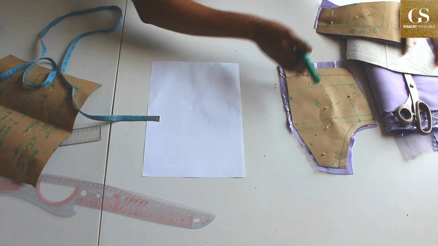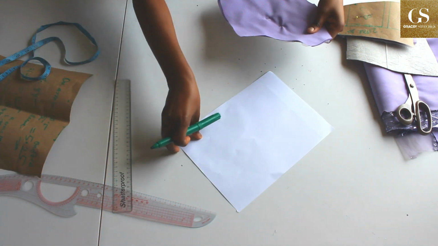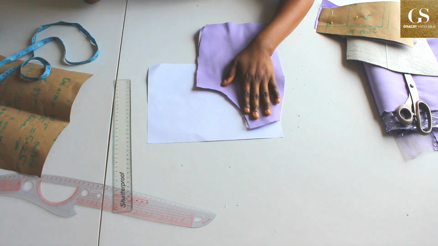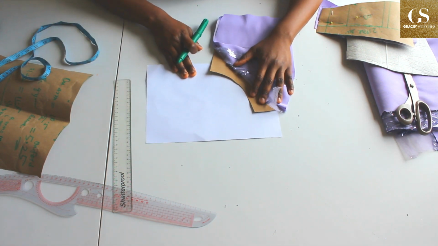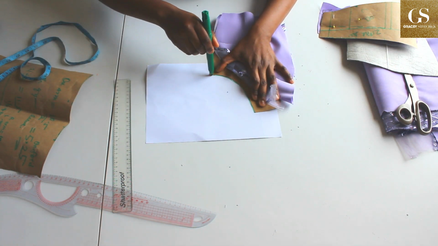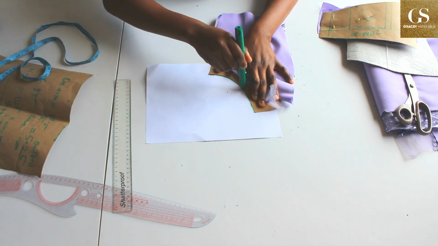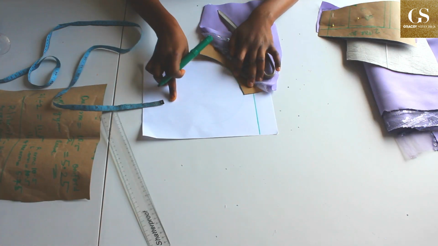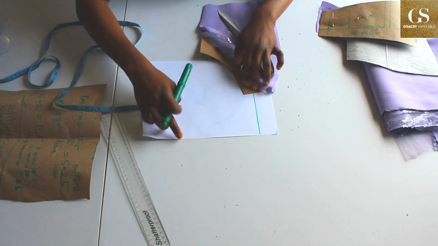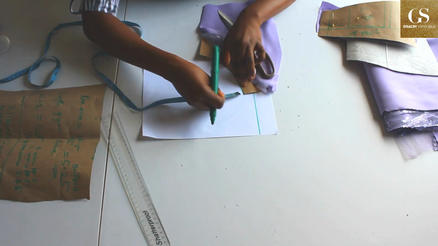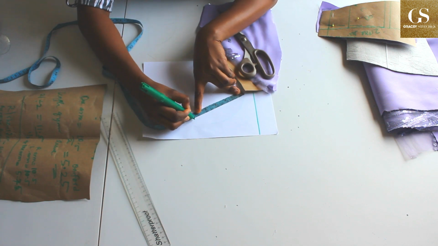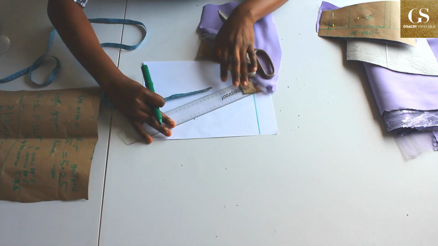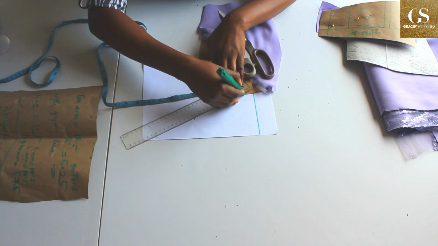I will get the pattern that has the armhole and place it on my paper, and then I'm going to trace out the armhole. So you remember that the measurement I got earlier is 4.75, right? So I am going to measure 4.75 in a diagonal way, because the up shoulder is not flat. It's not going to be flat on the neck. So I'll measure 4.75 right there, draw a straight line.